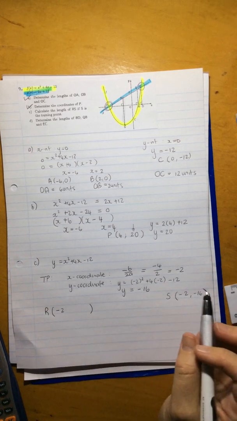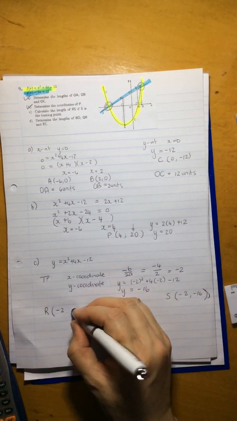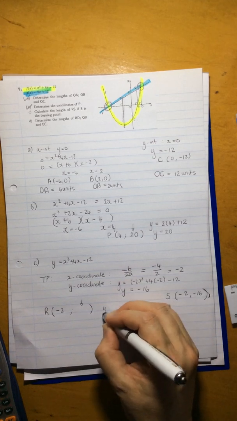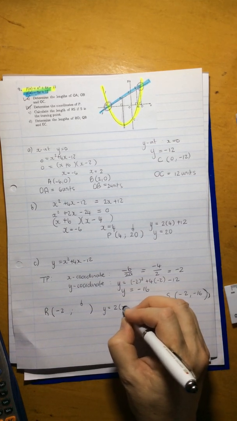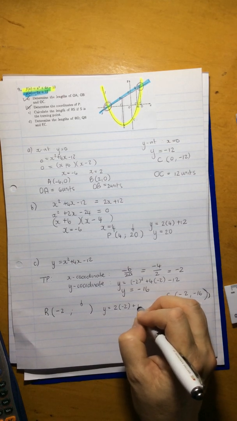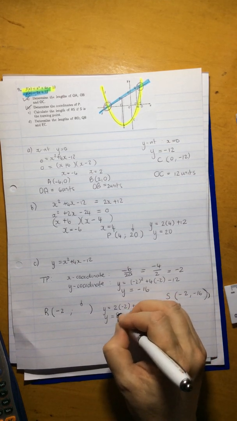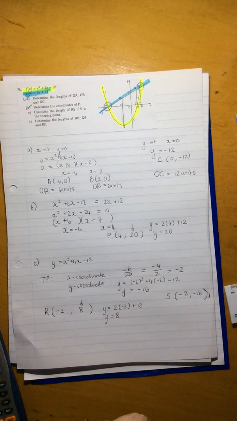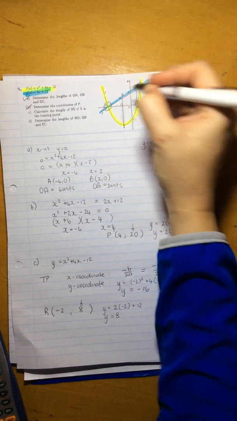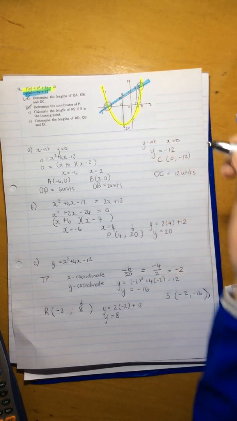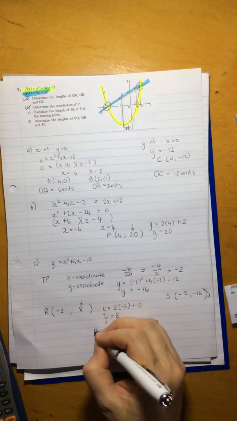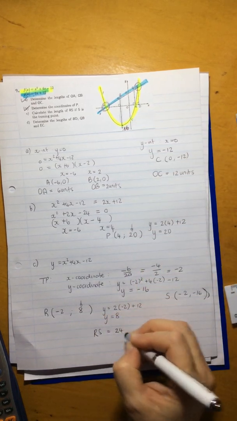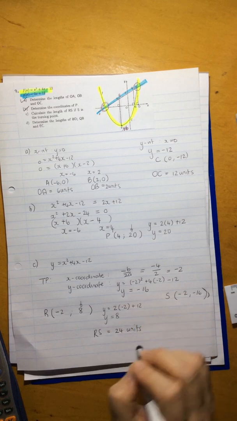And that means that I can find the y coordinate by substituting it in. So 2 times negative 2 plus 12, that leaves me with an 8. So to get from 8 to minus 16 is going to be 24 units.